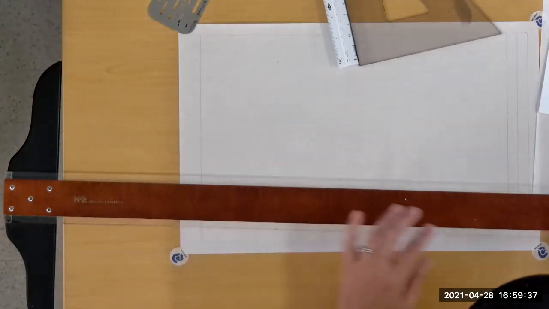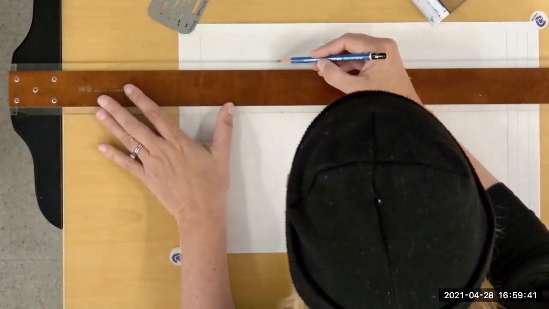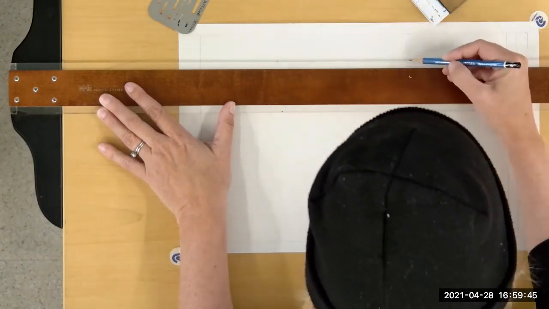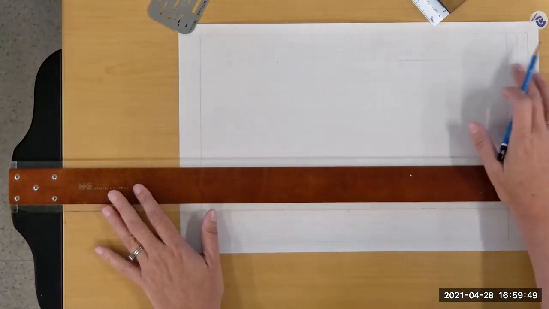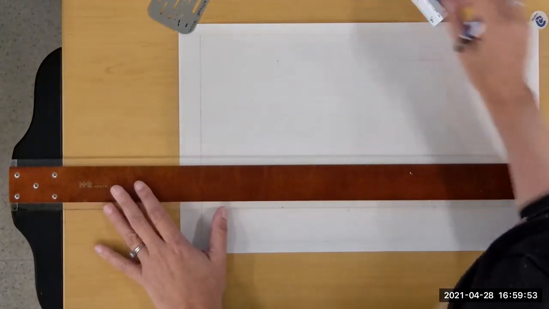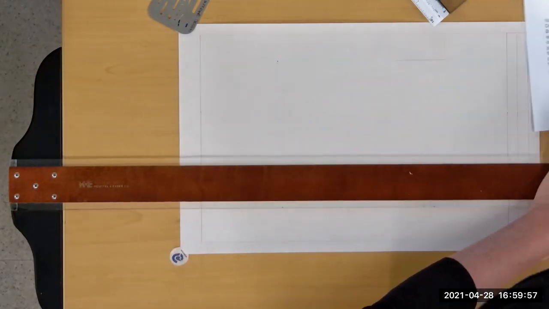My other one is along that same line. But because I have to contend with this title block on this side, it's going to be over 5 1/8.